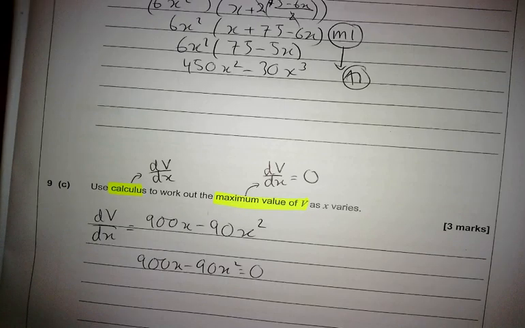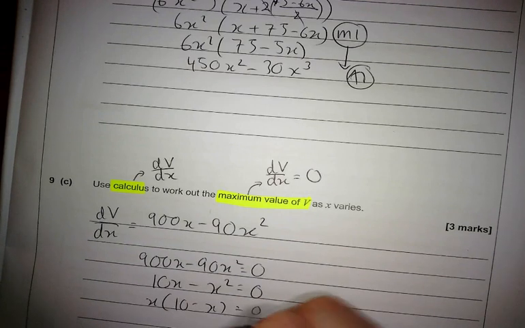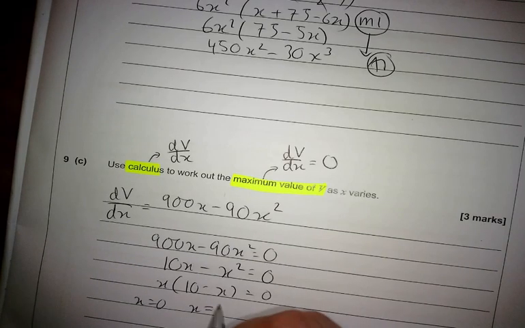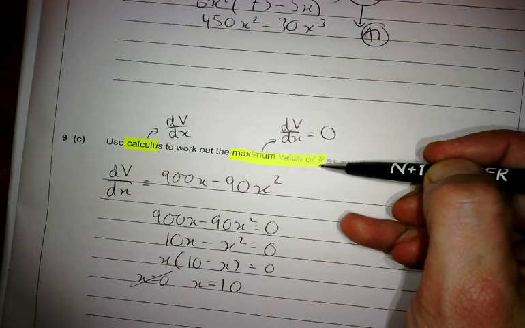Can divide through by 90. 10x minus x squared is 0. Factorise out x. x times 10 minus x. So either x is 0 or x is 10. Because x is a dimension, it can't be 0. So x must be 10. But they want me to find the value of V, not just x.